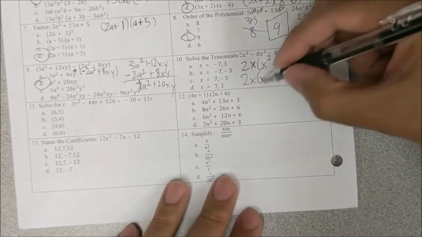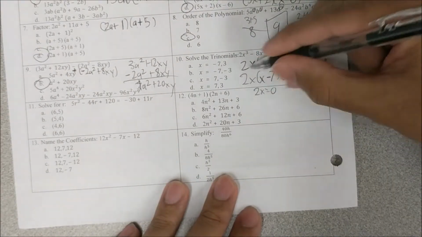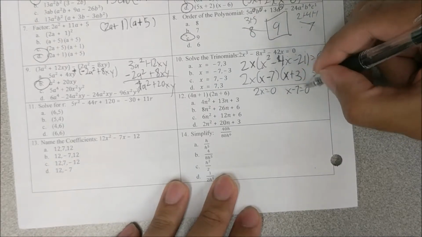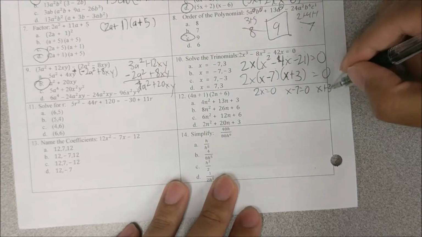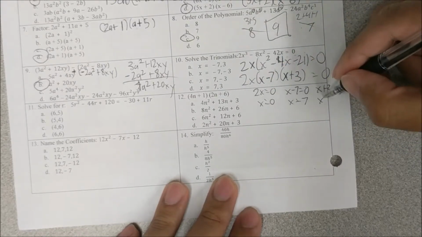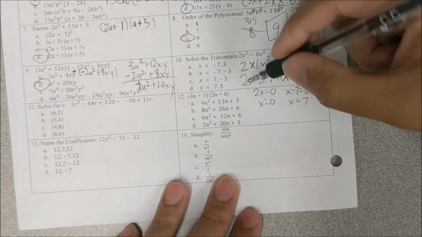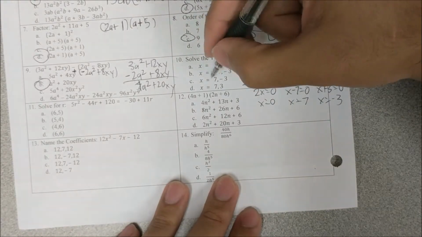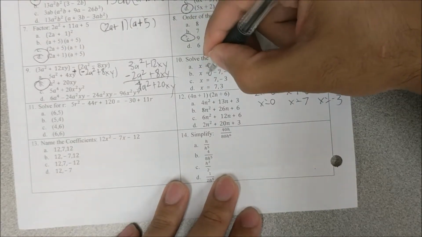Okay, so I could have 2x equals 0. I could have x minus 7 equals 0. Or I could have x plus 3 equals 0. So in this case, I have 3 possible answers. And I forgot to write it in on this one, all of these.